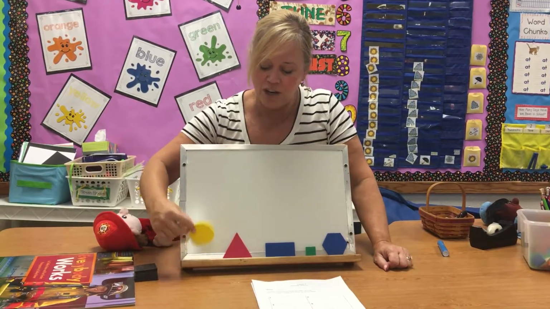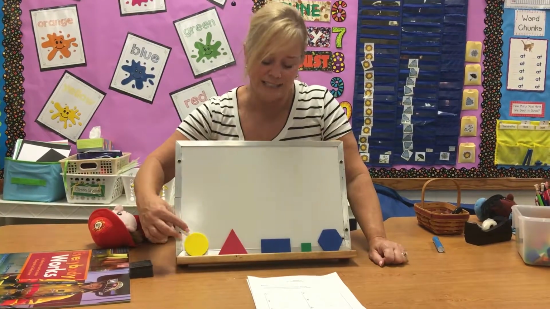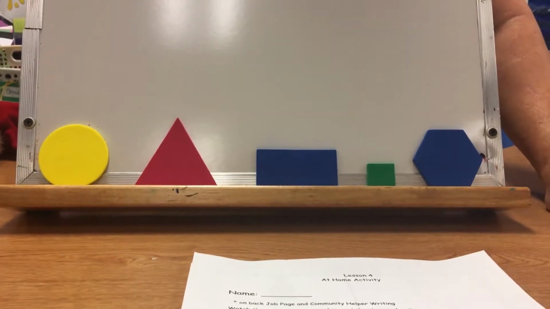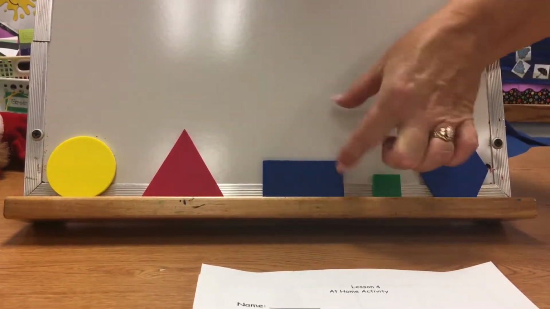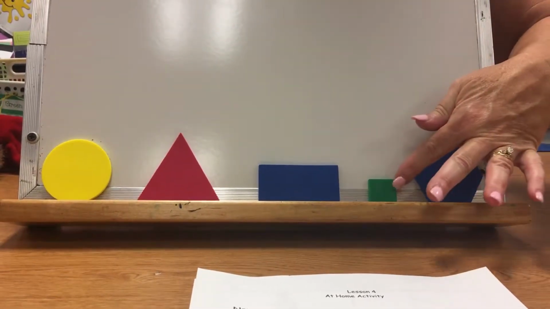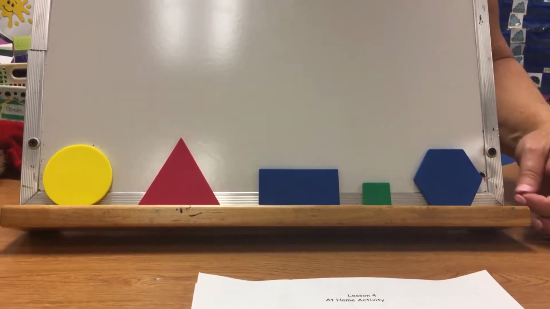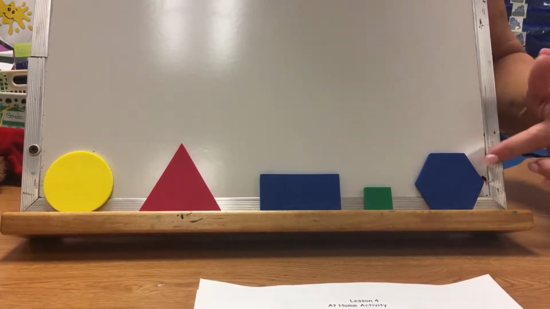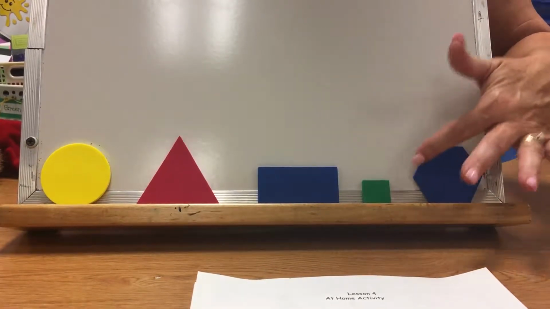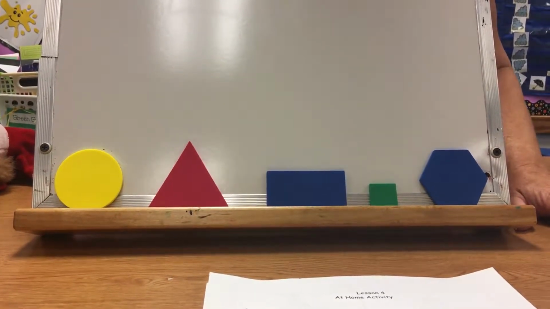The first shape that we're going to talk about is the circle. And remember, it just has a curved edge. There are no vertices on it. The triangle has 1, 2, 3 vertices, 3 sides. The rectangle has 2 long, 2 short sides, and 1, 2, 3, 4 vertices. The square has 4 equal sides and 1, 2, 3, 4 vertices. And then we have the hexagon that has 1, 2, 3, 4, 5, 6 sides and 1, 2, 3, 4, 5, 6 vertices. Those are the shapes that we really need to know in kindergarten and learn.